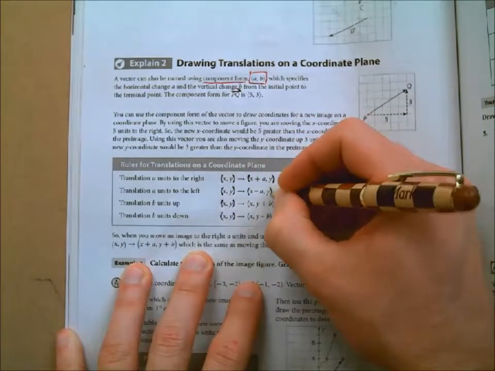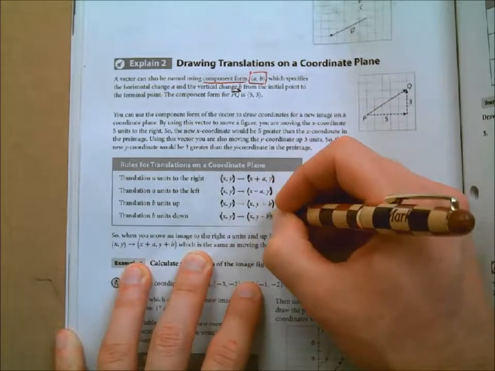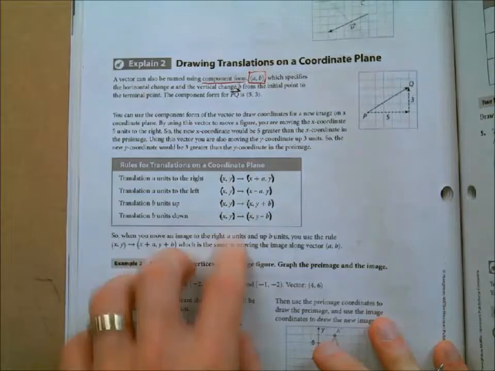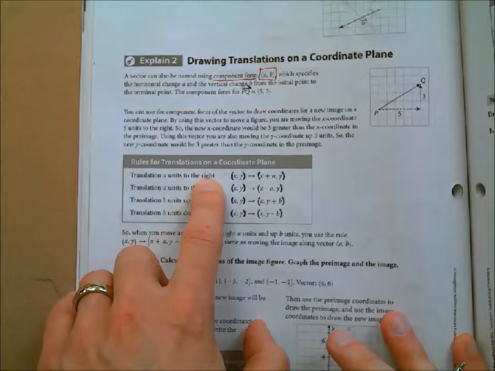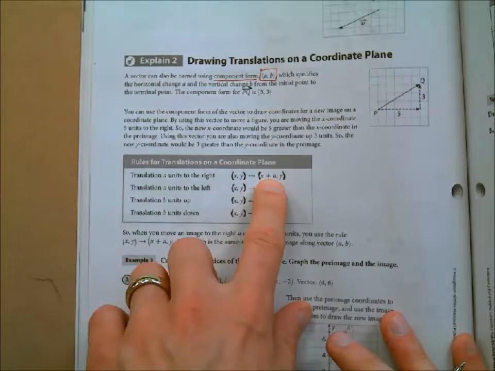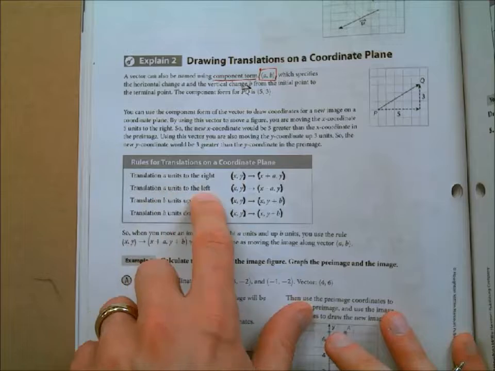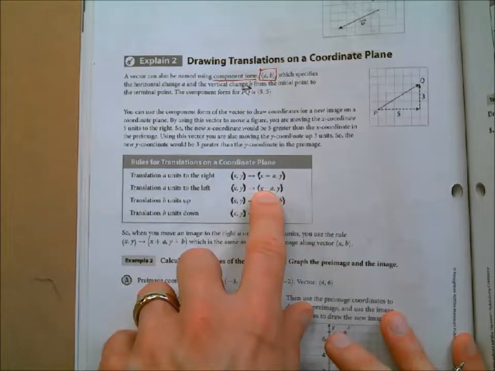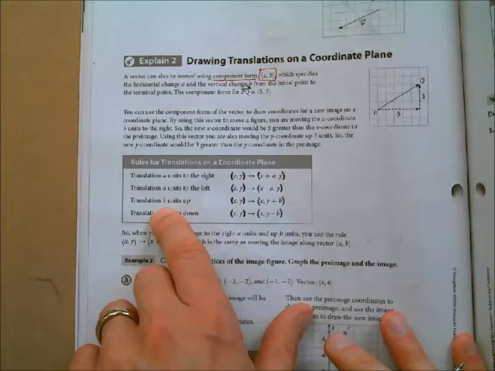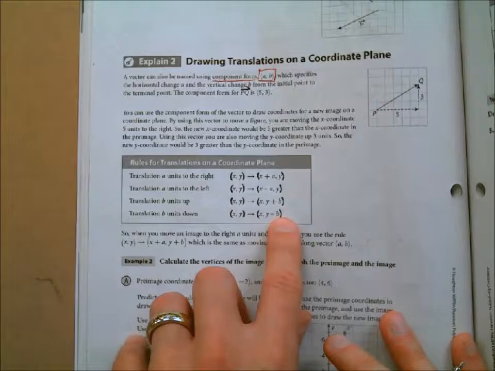Okay, this is another way to denote transformations: coordinate notation here. You see we take a point (x, y), and if we want to translate it a units to the right, we're going to add a to our x coordinate and keep y the same. If we want to translate something a units to the left, we take our original point (x, y), and we're going to subtract a from that x coordinate. For b units up, we're going to add b to the y coordinate, and for b units down, we're going to subtract b from the y coordinate.